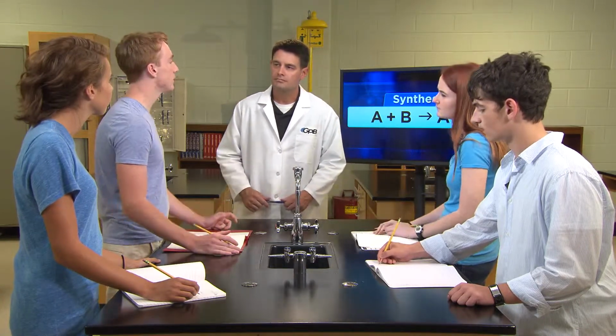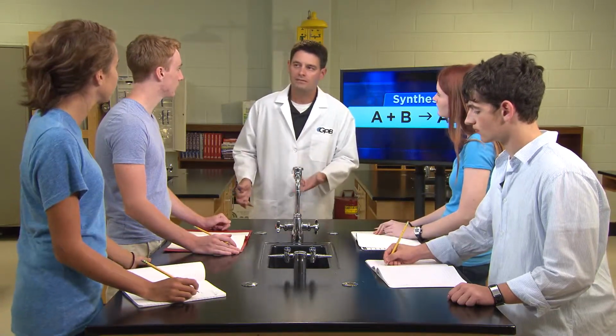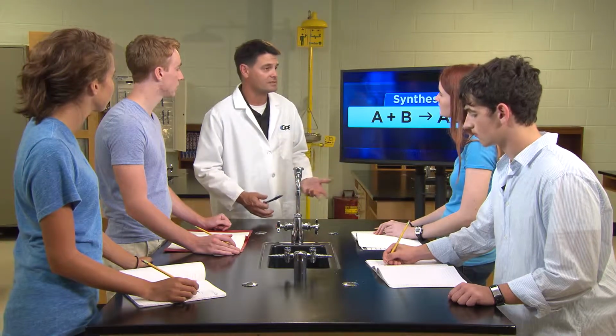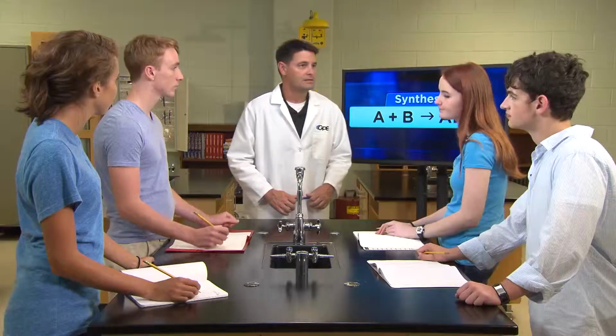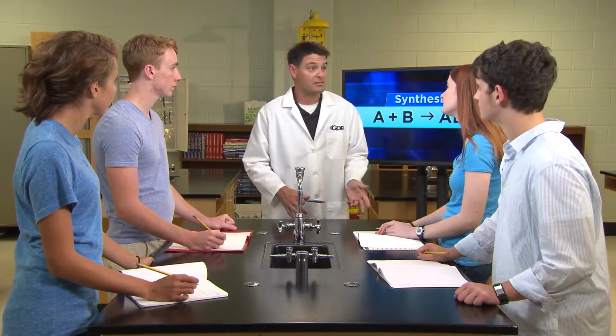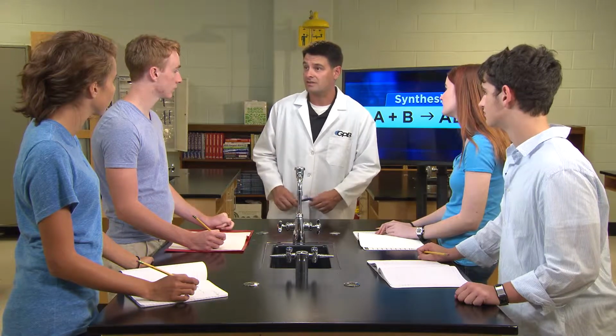But what if it's not ionic? Well, covalent molecules can form from a synthesis reaction too, but they're a lot more difficult to predict. And so we're not going to predict those in this class. Now, since decomposition reactions are essentially the opposite of synthesis reactions, how do you think we can predict those?